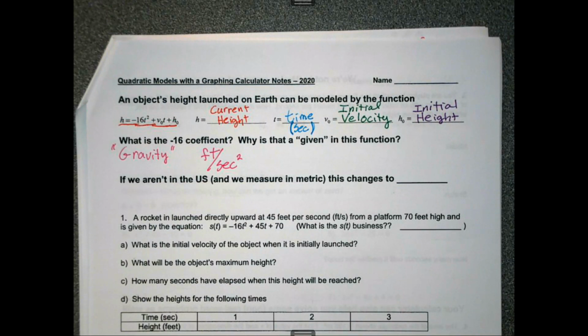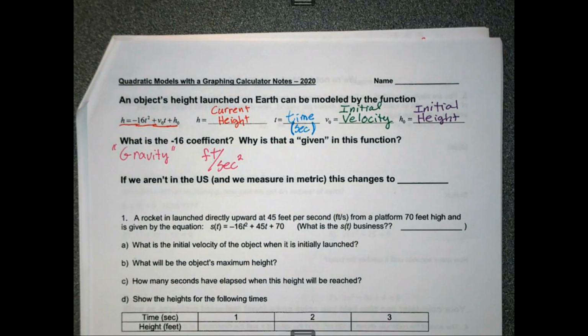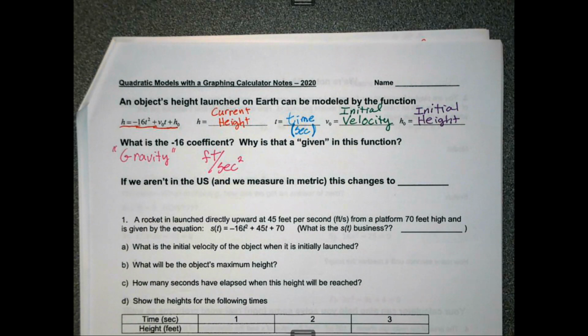Now, we're the only country, I believe, that uses feet per second, right? Most other countries use the metric system, right? So it's different if a lot of problems or real life problems are actually given in the metric system, because the rest of the world does. Well, it's not negative 16, because that's 16 feet per second squared, right?